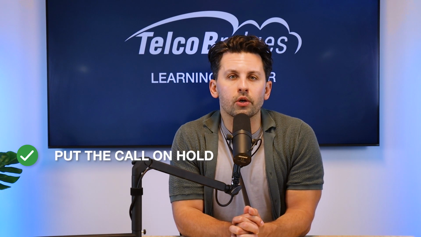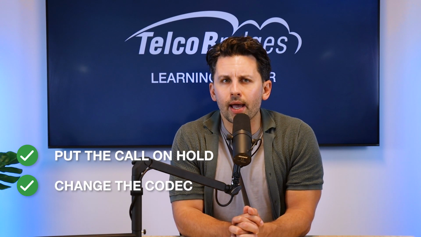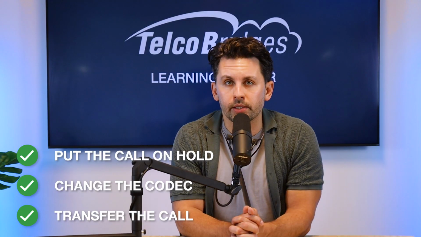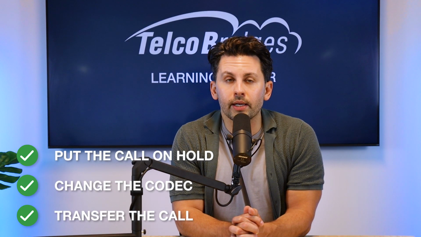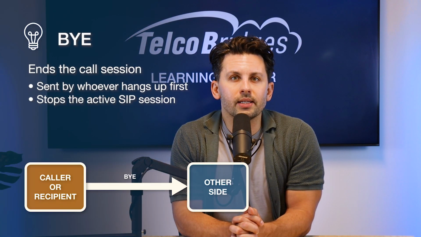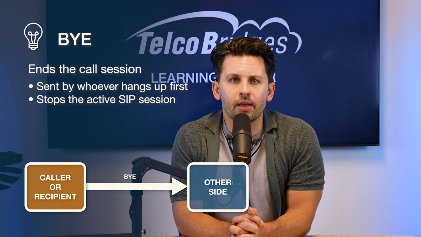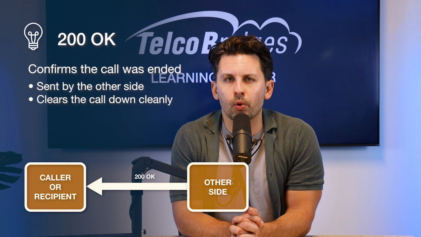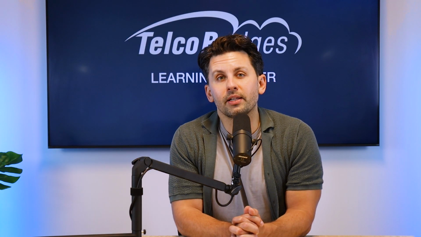Even after the call is connected, SIP can still make changes to the session. It can put someone on hold, renegotiate the codec, or transfer the call somewhere else, all without ending the call and starting again. And when the conversation is over, the call moves into the teardown phase. One side sends a bye to end the session, and the other side responds with a 200 OK to confirm it. That final exchange clears the call down cleanly.